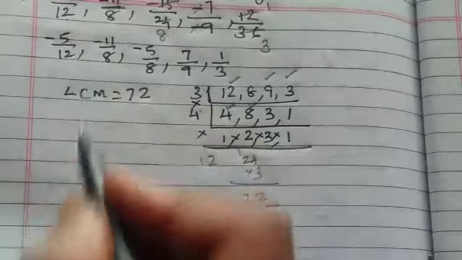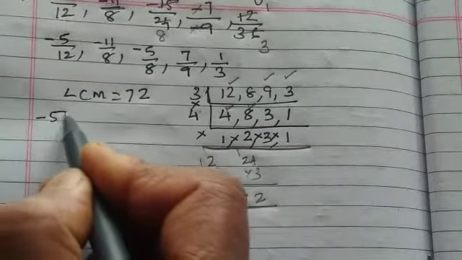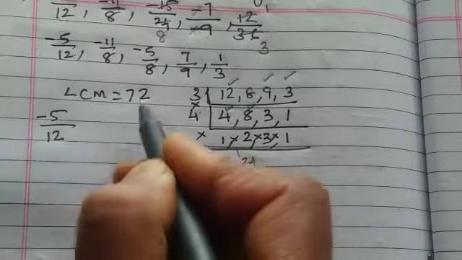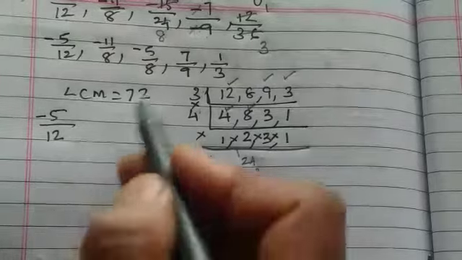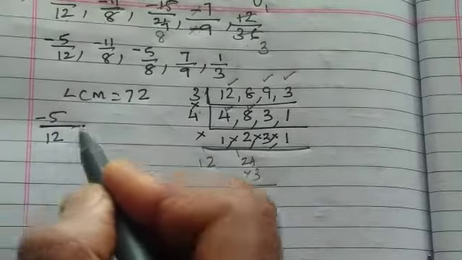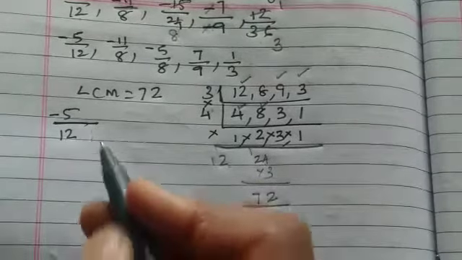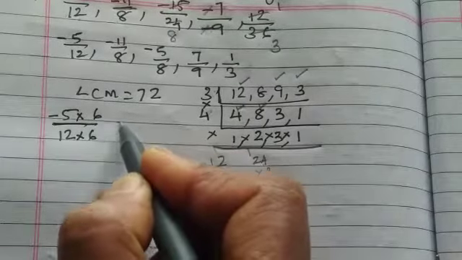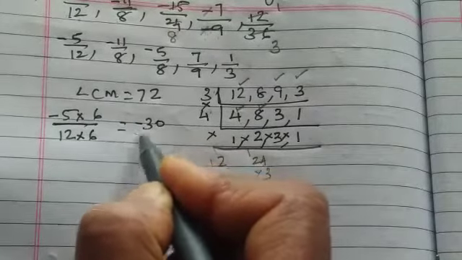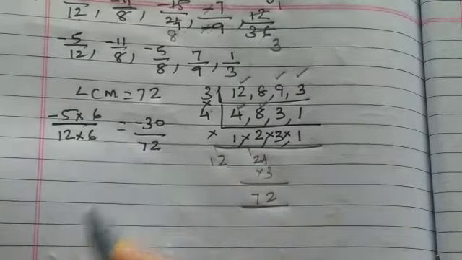Now, take the first rational number minus 5 by 12. 12 into what gives you 72. We have to find till 12 times table till you get 72. 12 ones are 12, 12 twos are 24. If it goes on like that, it is 12 6s are 72. Multiply numerator also by 6. So 5 6s are minus 30. By 12 6s are 72.